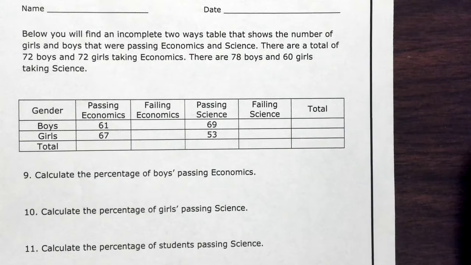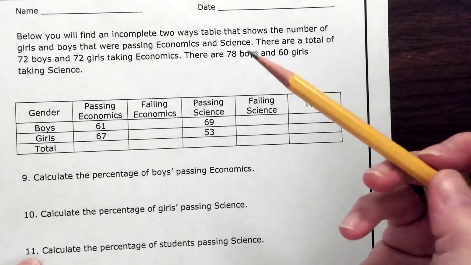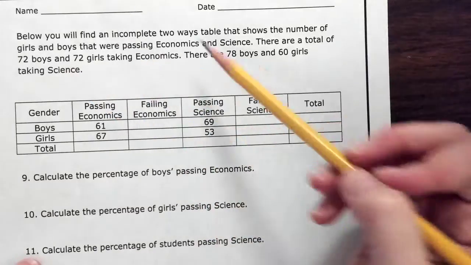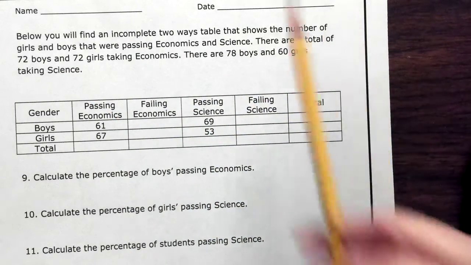Sometimes you're going to be given a table, and they're going to ask you to complete the two-way table. So I'm going to show you how to do that. If they're asking you to complete it, then you're going to use the information given in the directions, and you're going to fill in what you know.